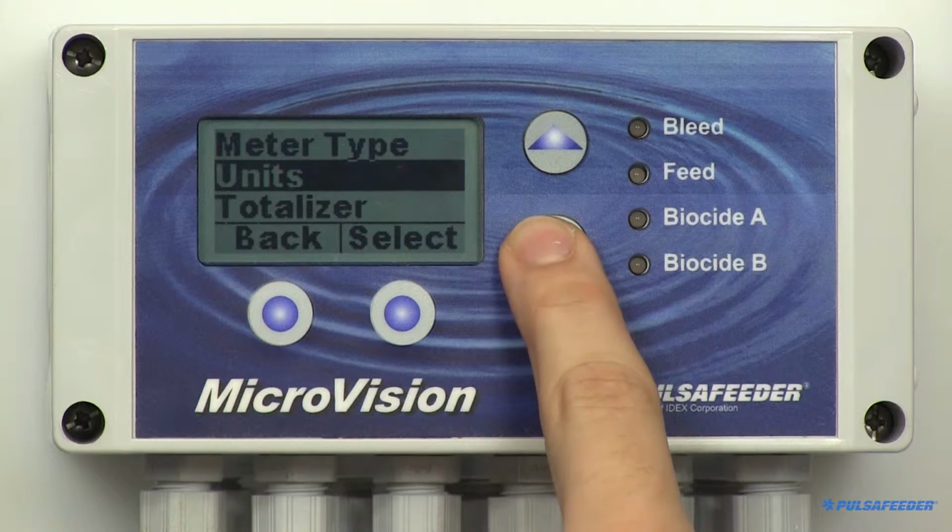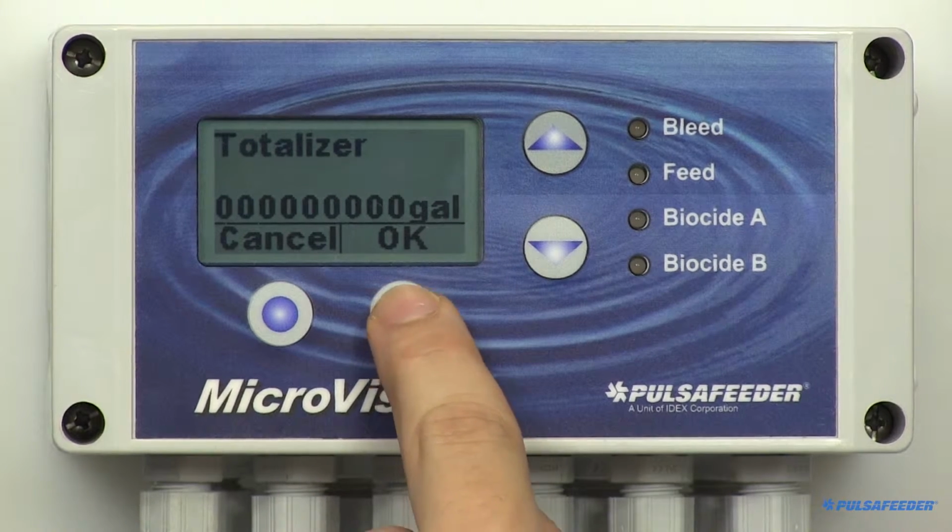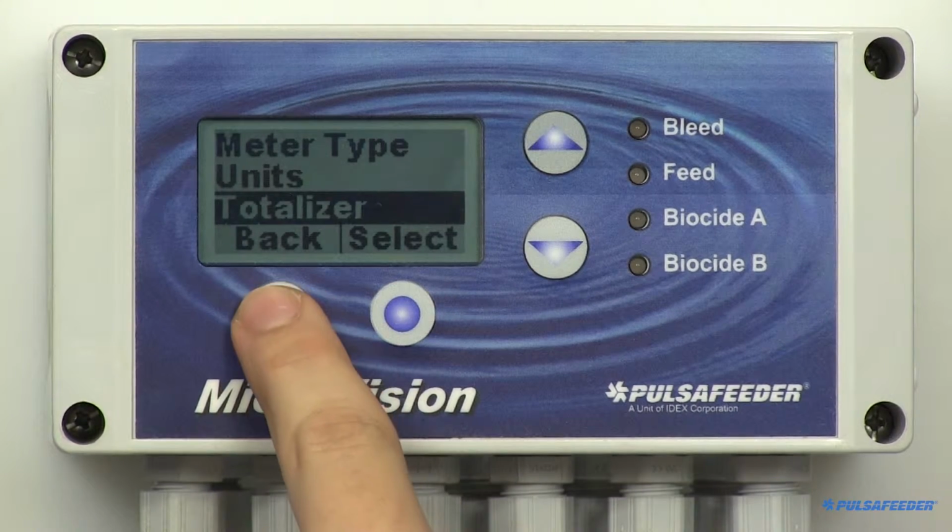Press back and select totalizer. This screen displays the current amount of water the controller has counted. You can reset the totalizer from this menu. Press back and return to the configure menu.